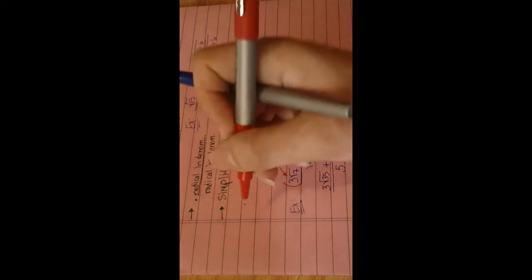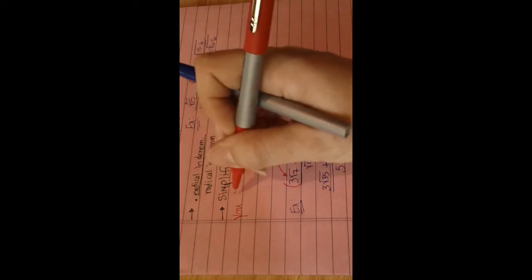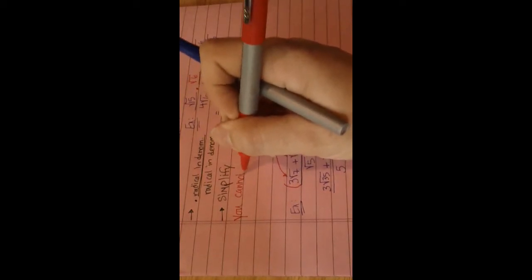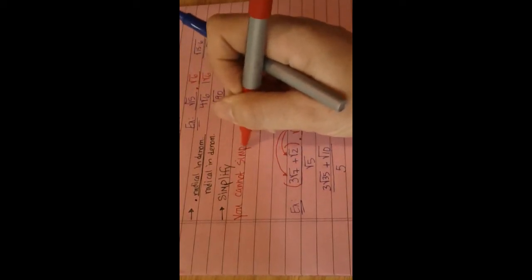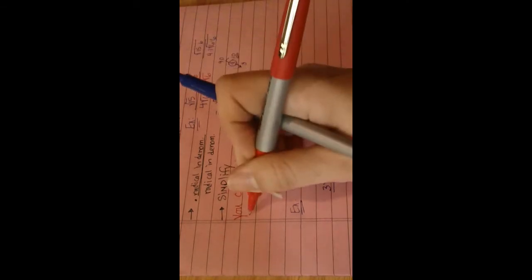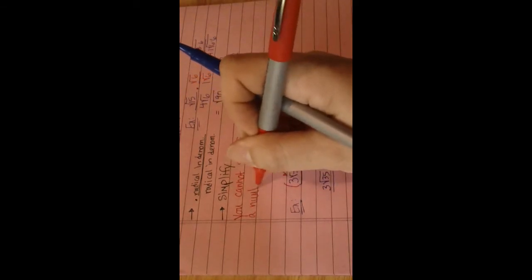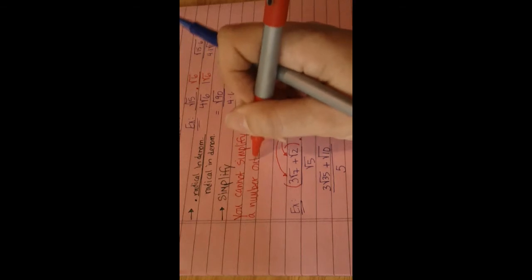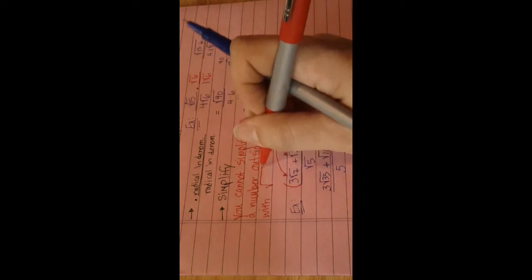Let's make ourselves a note. You cannot simplify a number outside the radical with a number inside the radical.